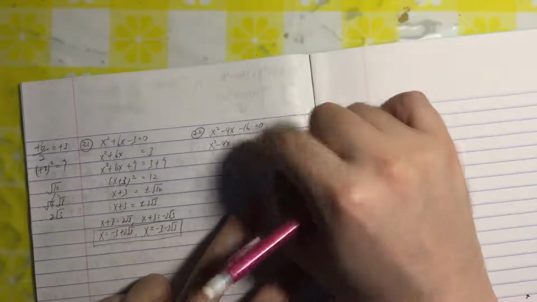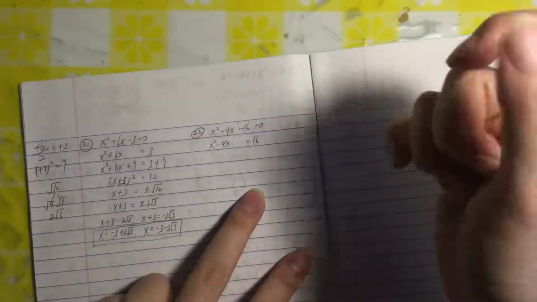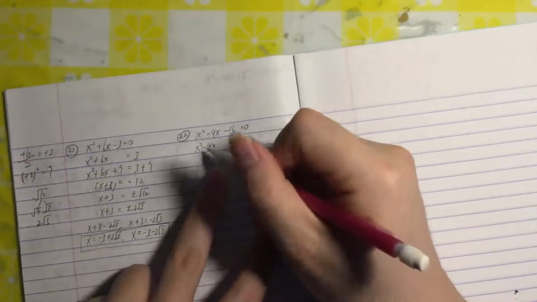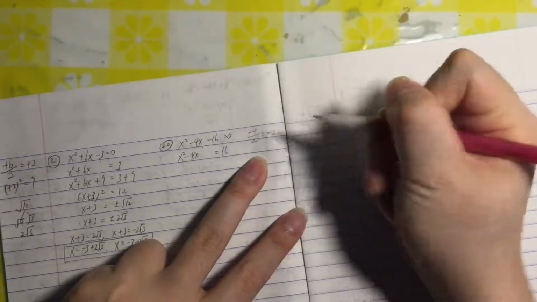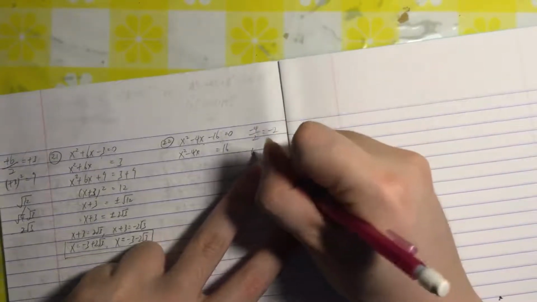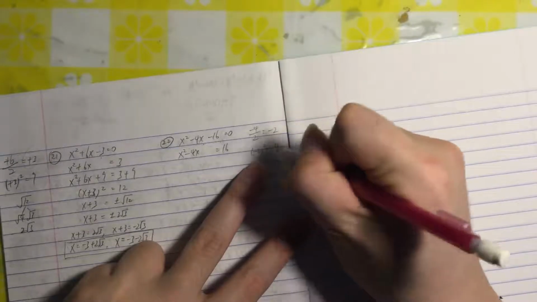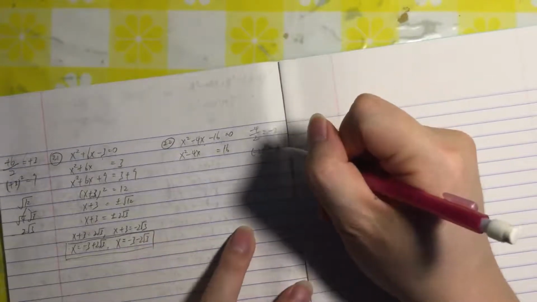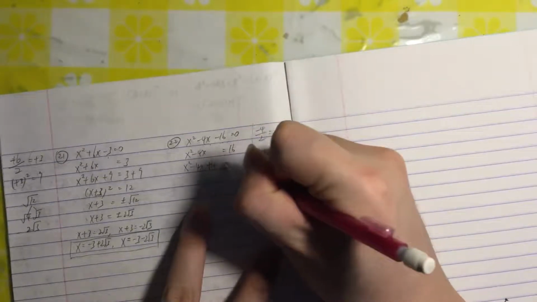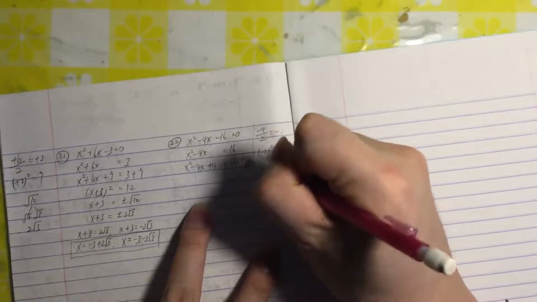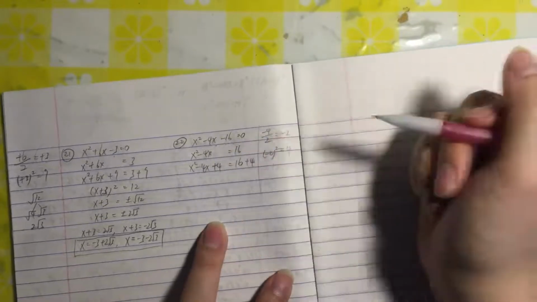Next, try to add a term here on the left side and right side to make a perfect square. What we can do is take the middle number, negative 4, divide by 2, I get negative 2. Then square this number. Negative 2 squared is positive 4. Add 4 to the left side and right side of the equation. So I get x squared minus 4x plus 4 equal to 16 plus 4.